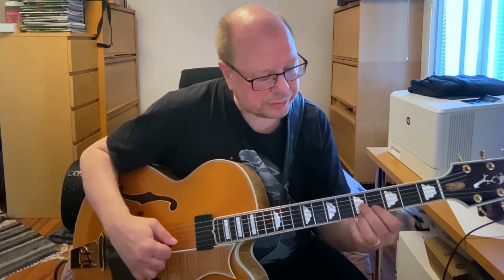Okay, then comes this, and now you saw this. It's an A diminished, but not a diminished 7. You can put this note here, then it's a diminished, but there's a whole F7, so it's a part of F7.